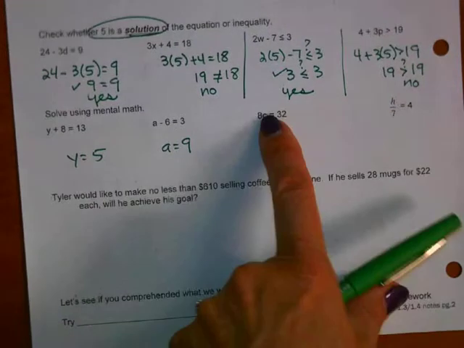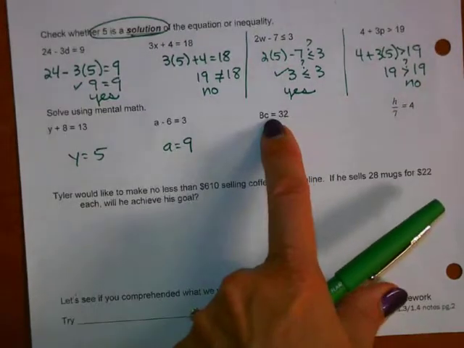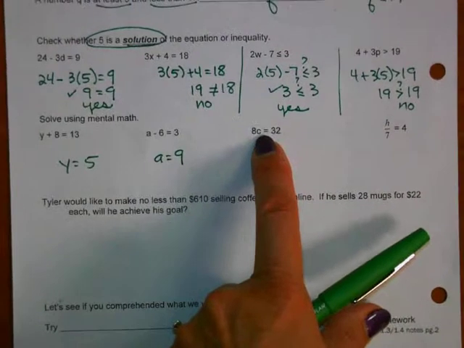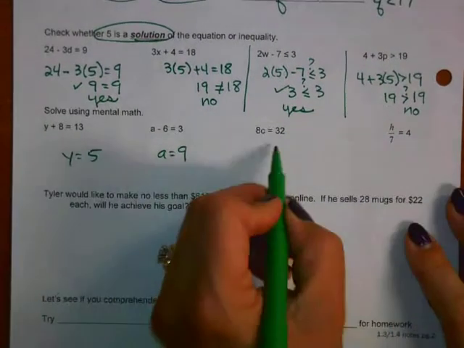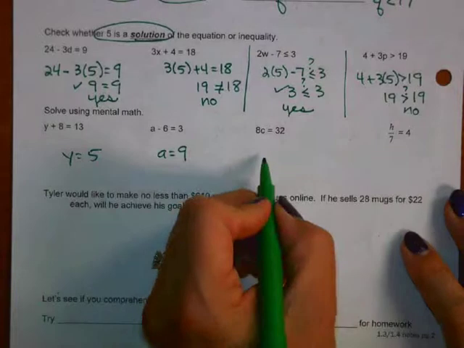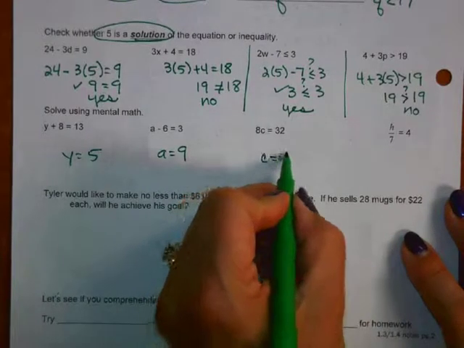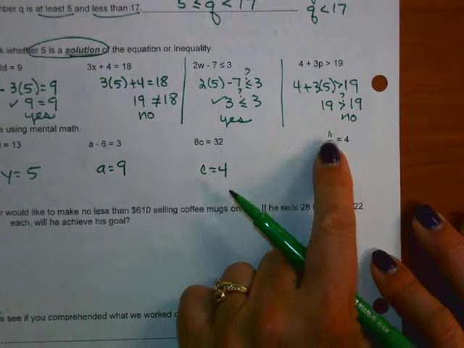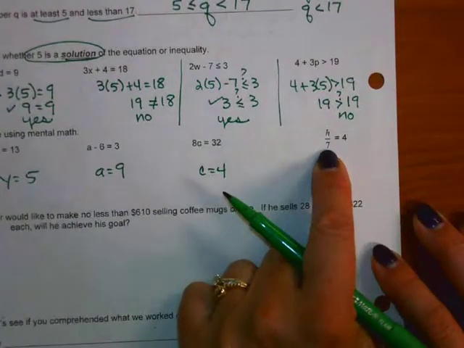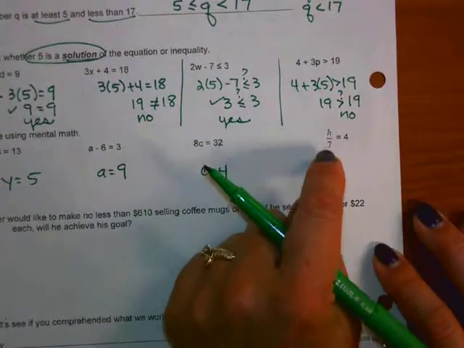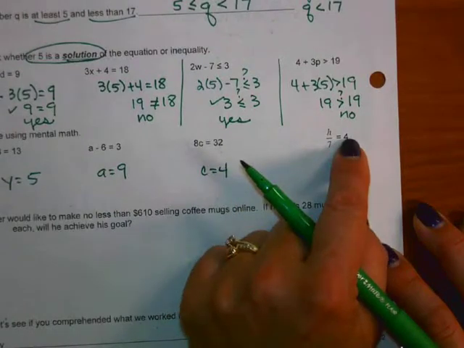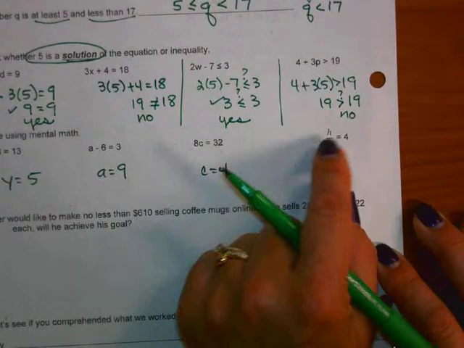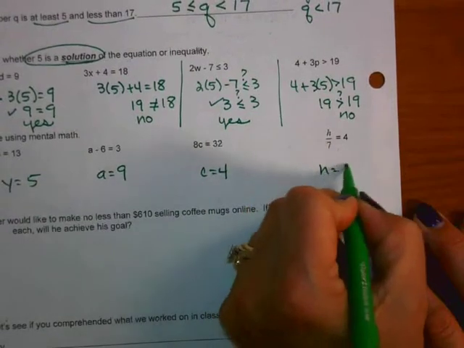All right, for this one we have 8c equals 32. What do I multiply 8 by to get 32? 4. And if you don't know, you could always do 32 divided by 8 to find out. And then here, this means division, right? Yeah. So what do I divide? What number do I divide by 7 to get 4? 28. If it's division, I just do the opposite and I can find out what that is. H is 28.